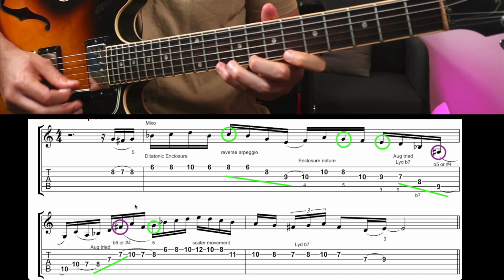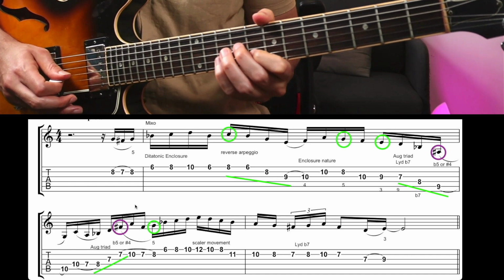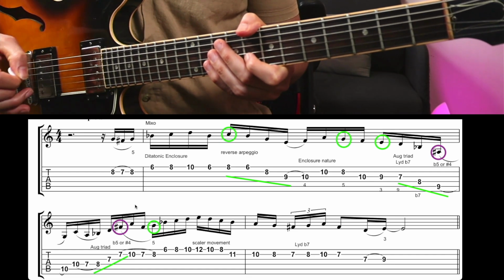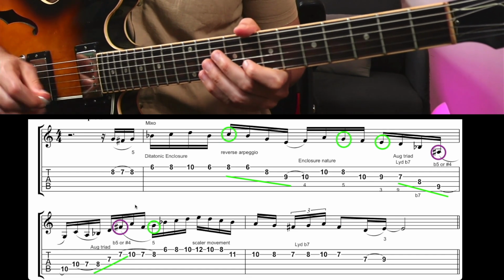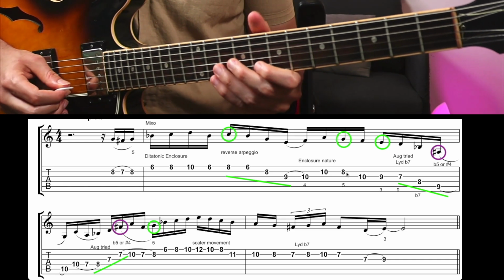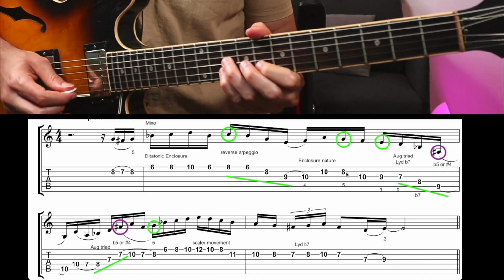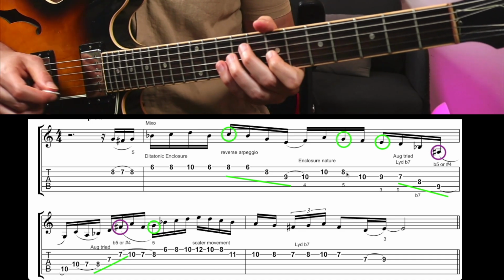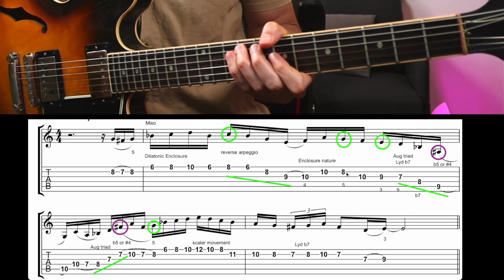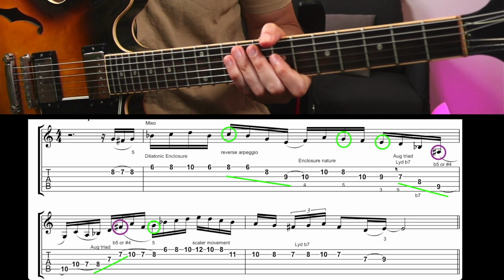After I play that enclosure, I start moving into the 3rd here. So I have the 5th going here, you see, with a scalar movement into this augmented triad.